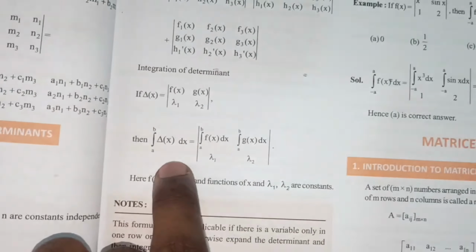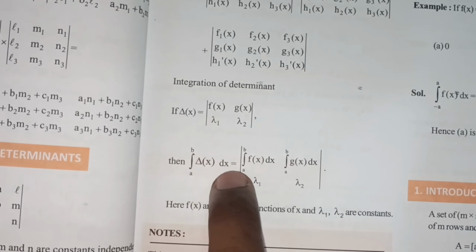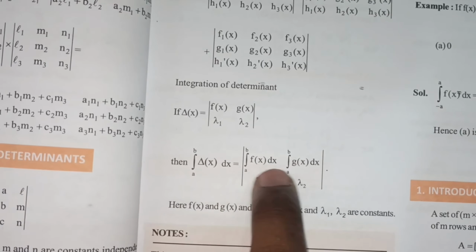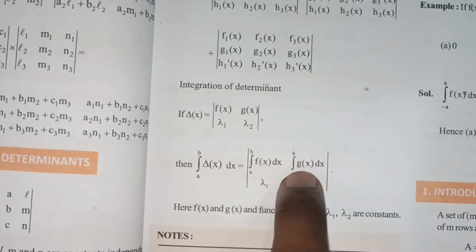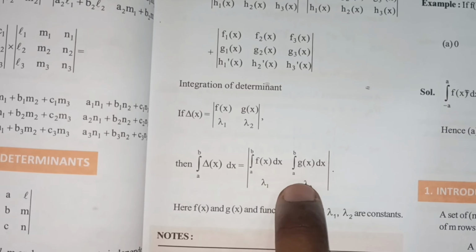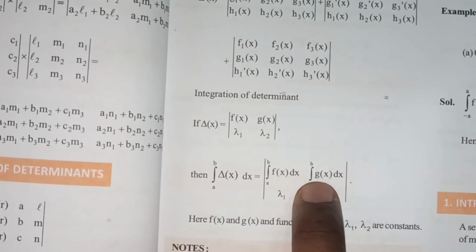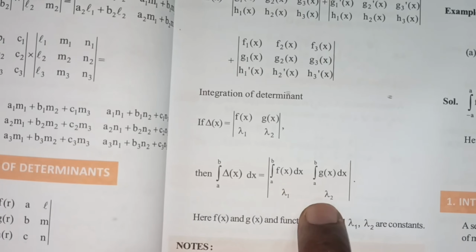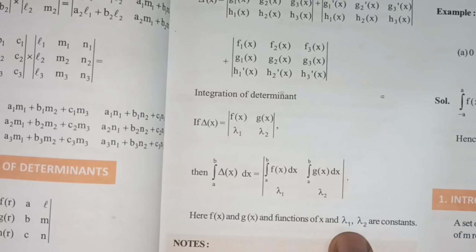Next, integration of a determinant will be calculated from a to b. It will be applied only to the functions which are inside. So constants won't be taken, only the functions will be taken for the integration, not the constants. Here lambda 1, lambda 2 are the constants. That is explained here now.